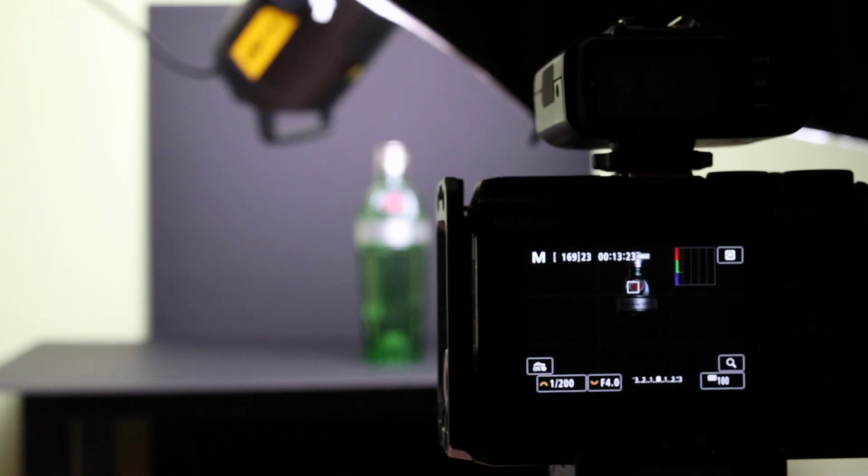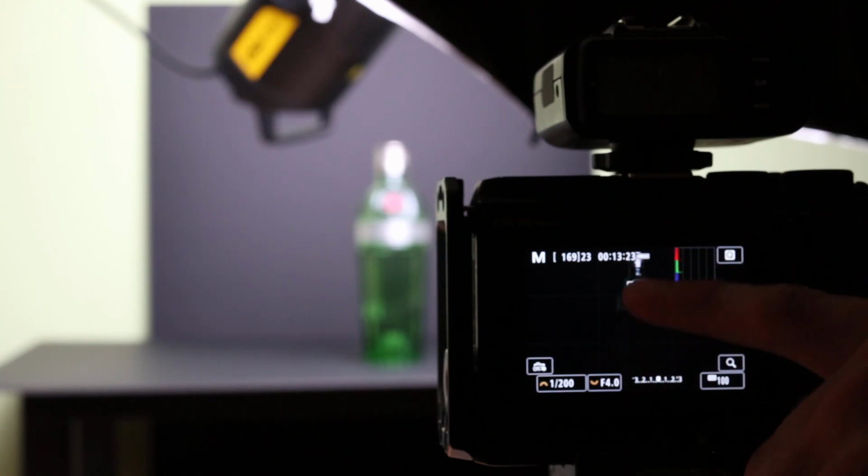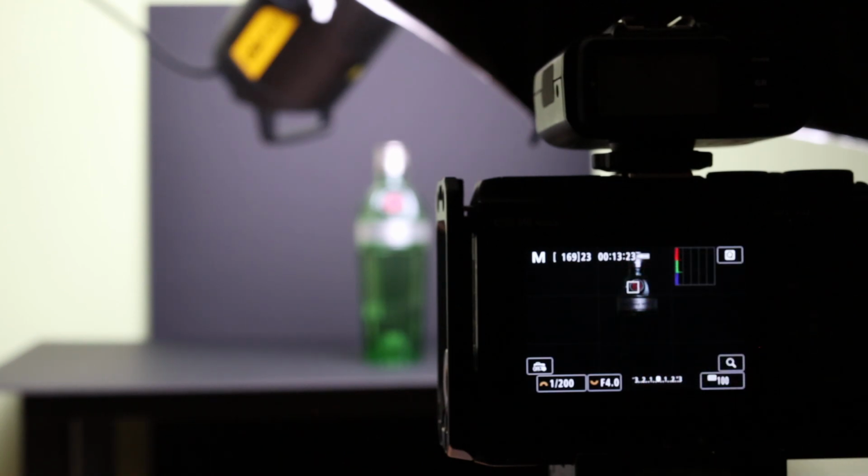Hi, I just want to demonstrate my problem with this camera, in particular with the flash functionality when you have exposure simulation enabled and you're using a modeling light, as you can see here in the background. So, as you can see, this is my basic setup. I have a gin bottle in the background which I just want to photograph. I enabled the modeling light and just want to take a picture of it.